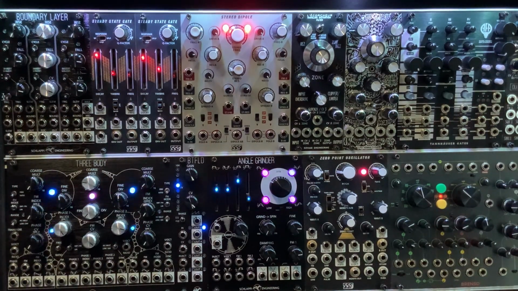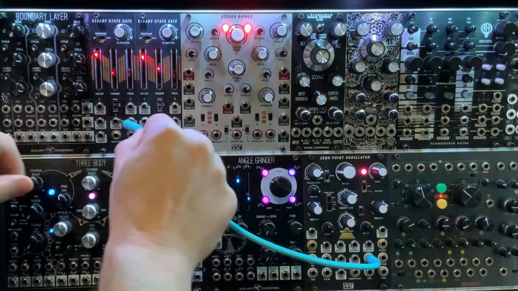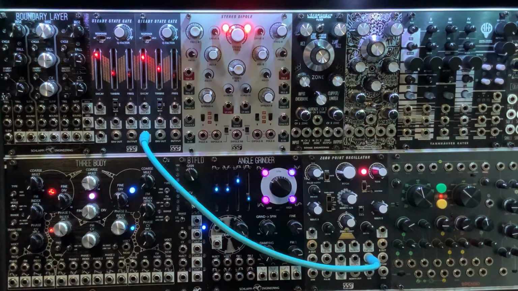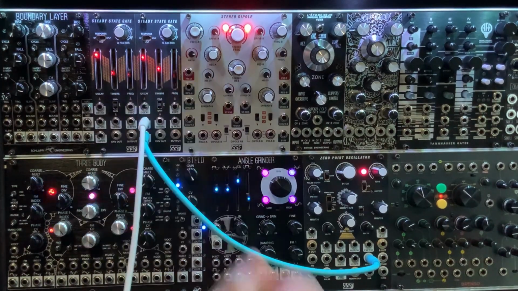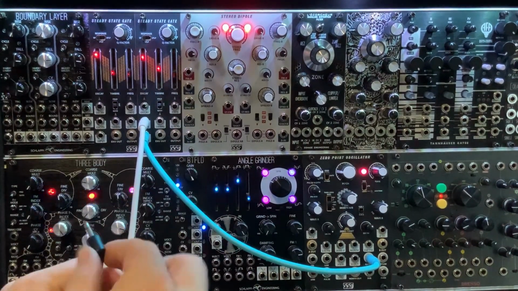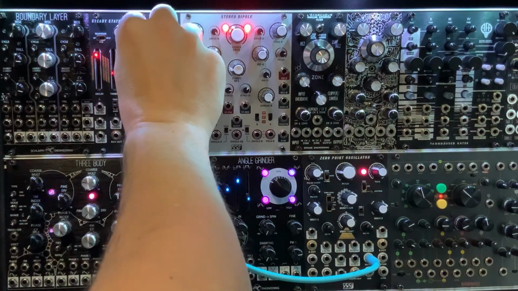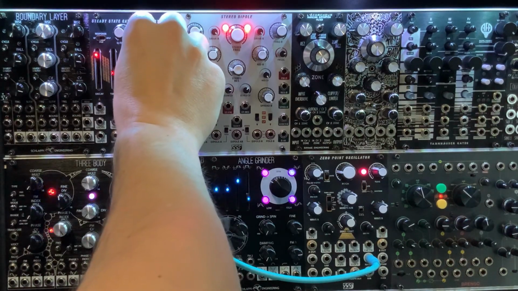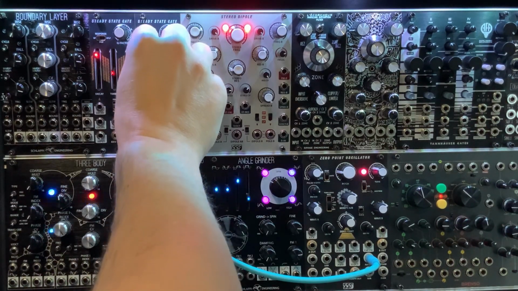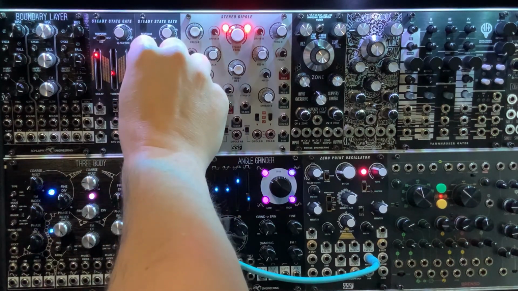So I'm going to bring an output from the Zero Point Oscillator in here, and then I'll bring a gate from the Nibbler. So yeah, you see that as you adjust that decay slider, you're going to get a different length to what's coming out.